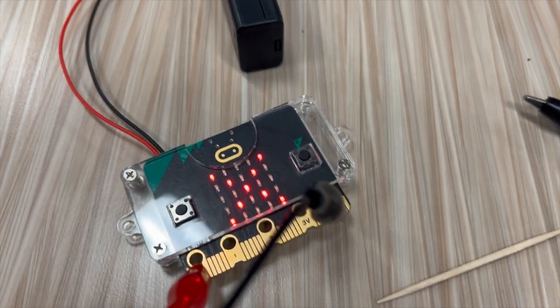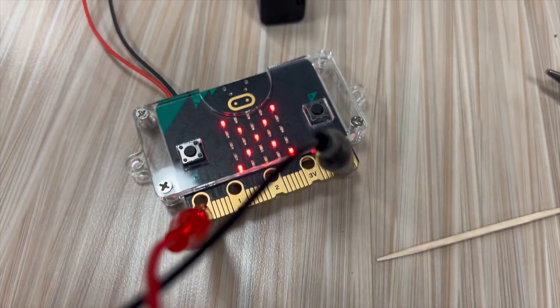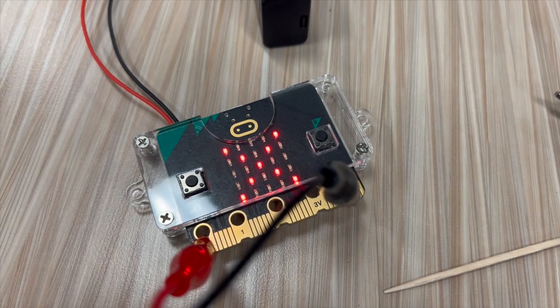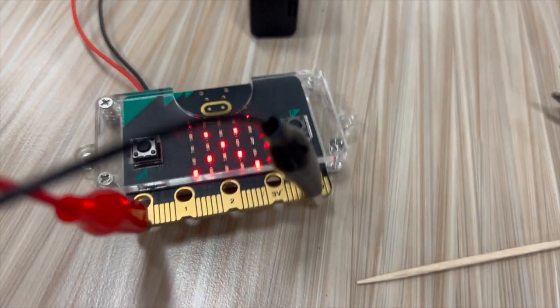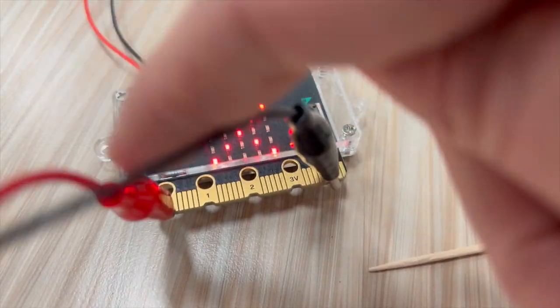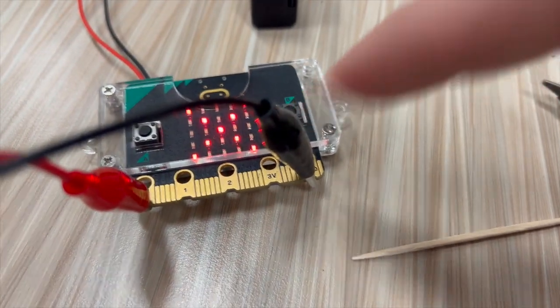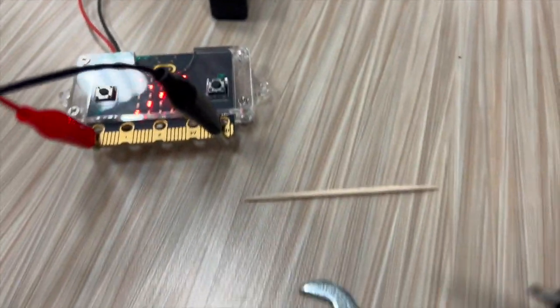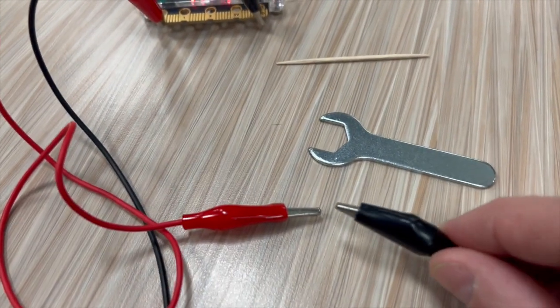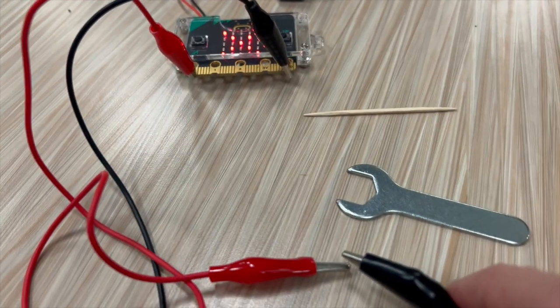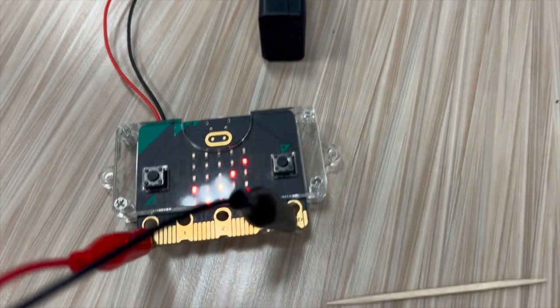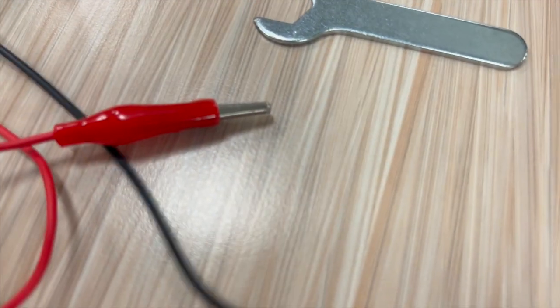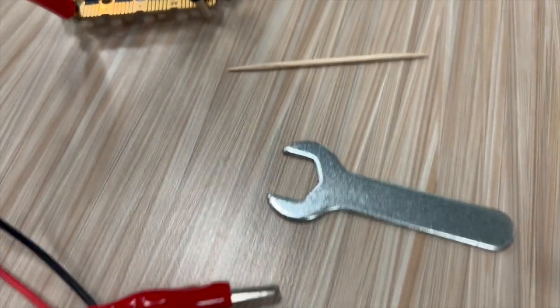Okay, I've got the program pushed down to the microbit, and we're going to see if this works. I've also connected my alligator clips to pin 0 over here on the left and the ground on the right. That means if these two ends touch each other, it will make a connection, and we get our check mark and our sound. When we take them apart, it stops. All right, so that works.